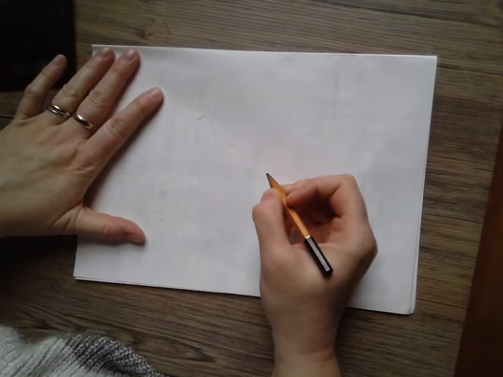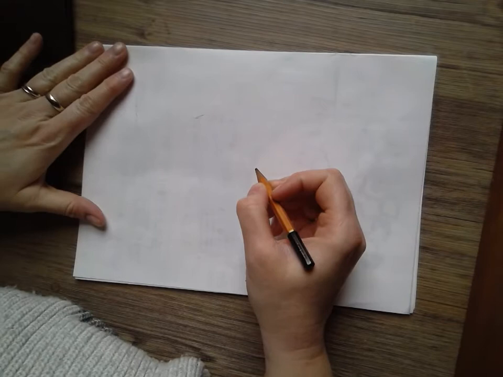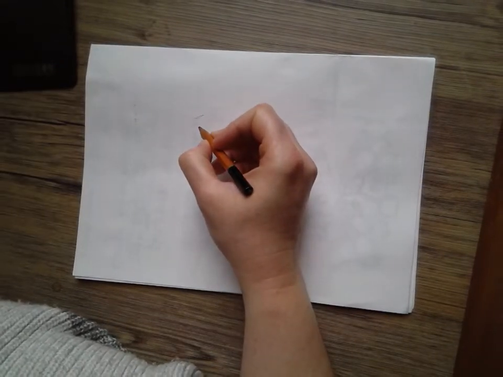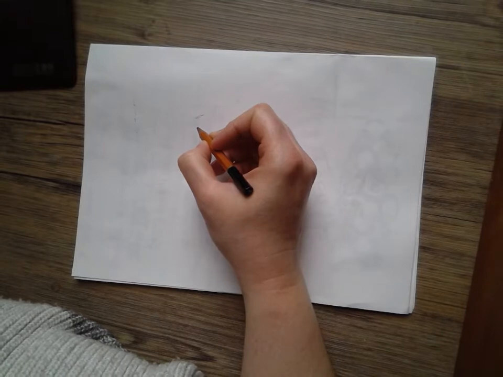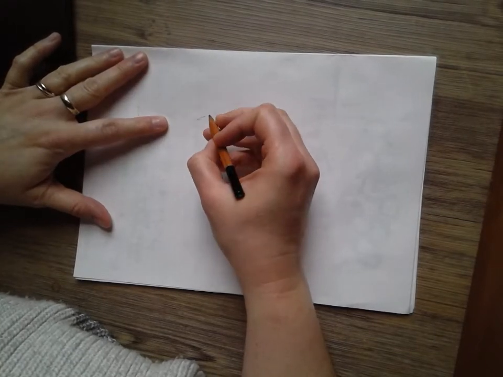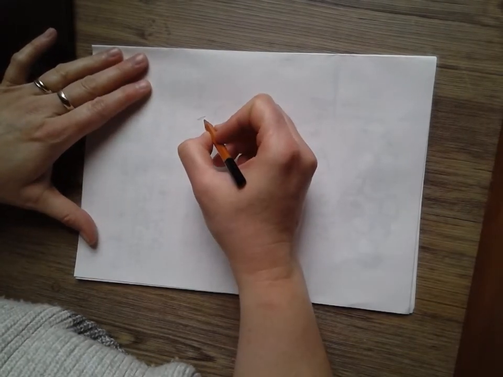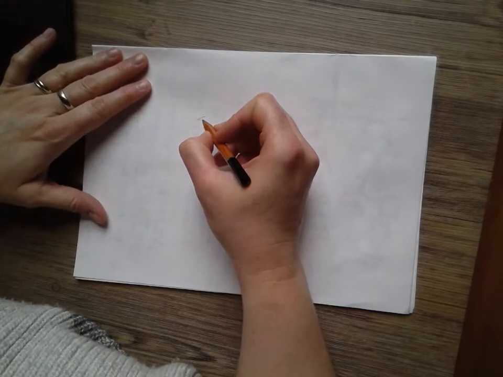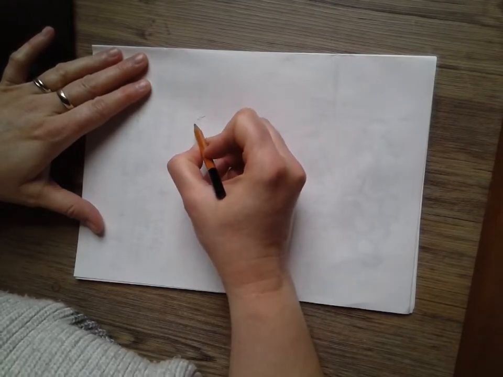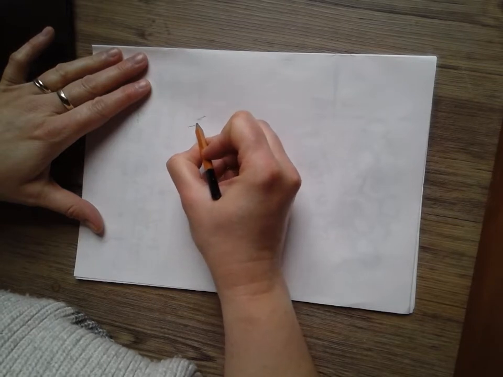So I am going to begin by drawing the outline of my chosen animal. You could choose a person or a bird or a mammal or a reptile. It doesn't matter too much, but it just needs to be something that moves. So I am going to start by drawing the outline.